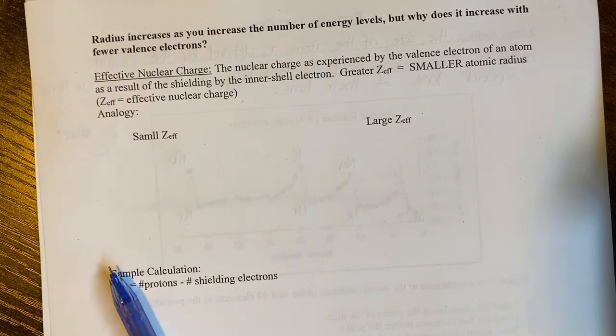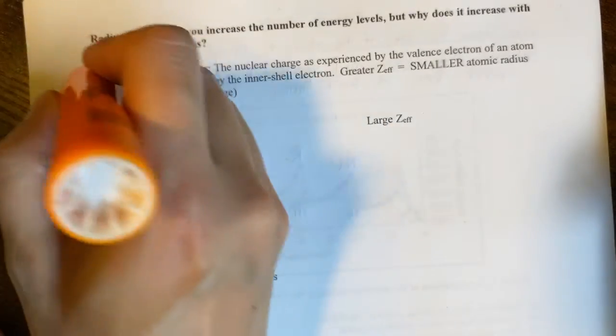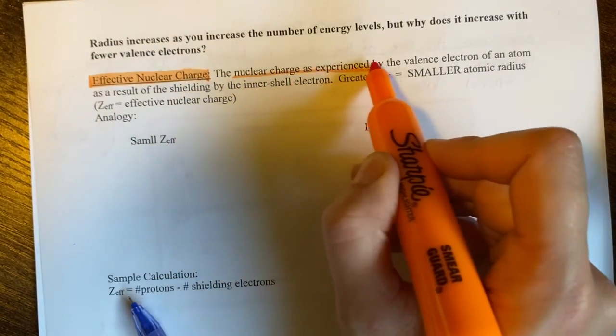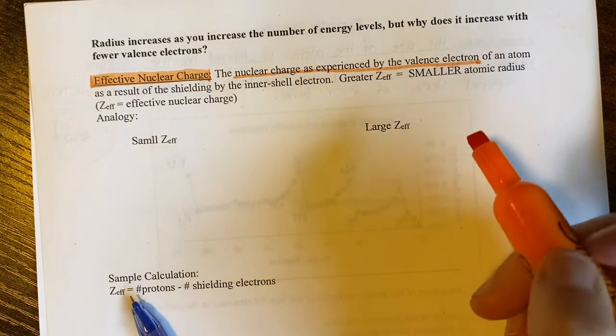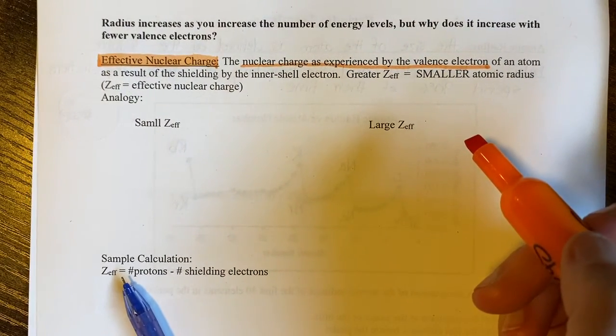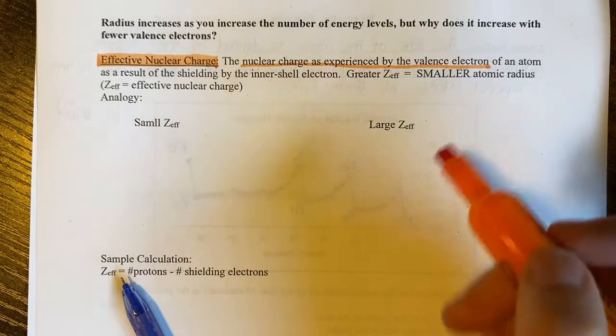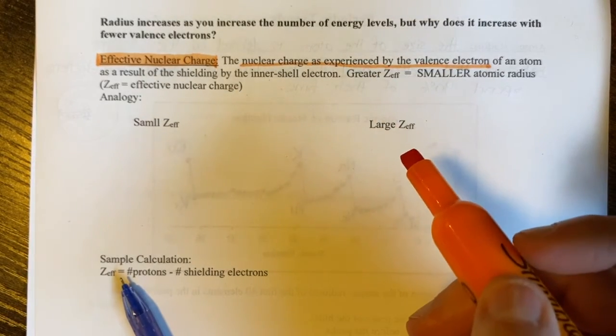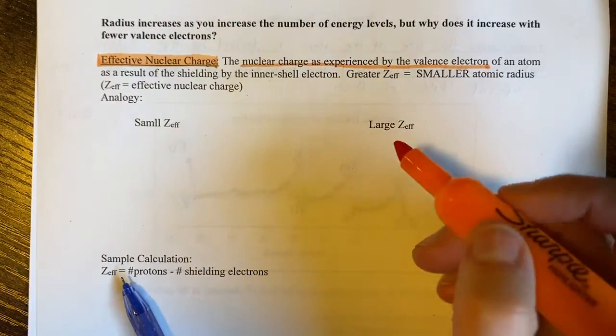So effective nuclear charge, we want to remember that, is the nuclear charge as experienced by the valence electrons. So how strongly do the valence electrons, the electrons in the outermost shell of an atom, feel the positive charge of the nucleus?